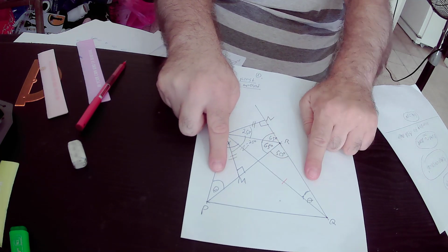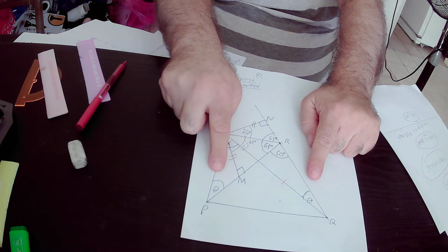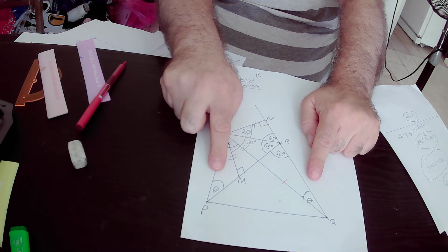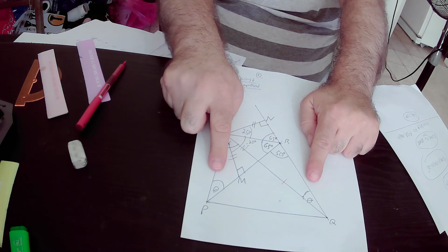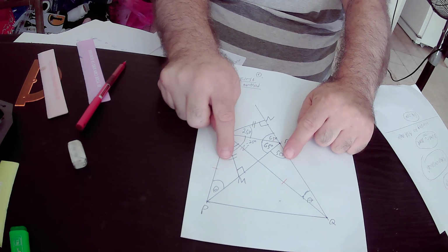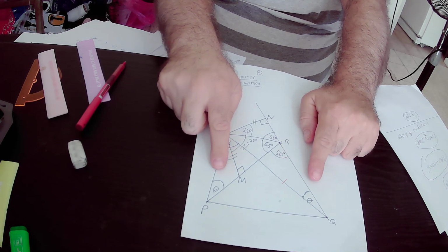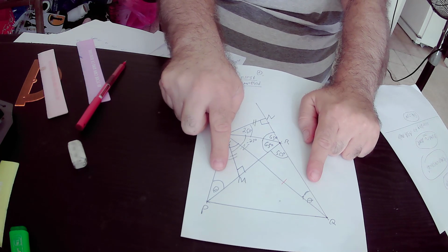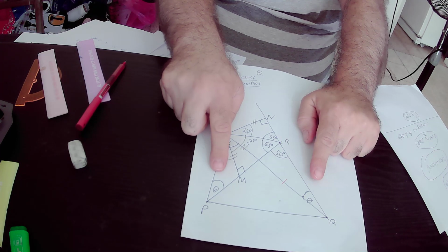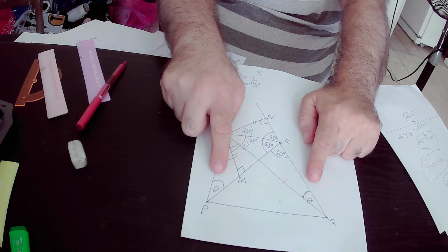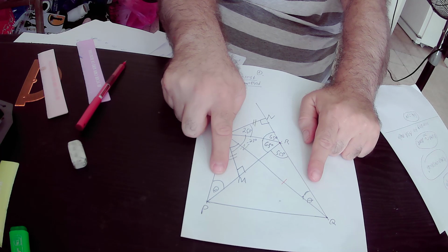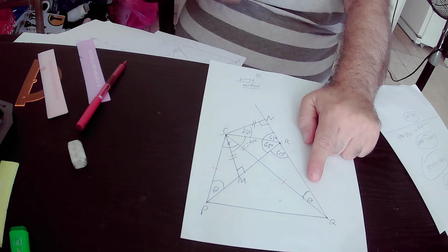Therefore, those two angles must also be equal to each other, according to the rule that corresponding angles in congruent triangles are equal to each other. So those two triangles are congruent, and according to the side rule, those two corresponding angles must also be equal. Okay? So if one of the angles is theta, then the other angle must also be equal to theta.